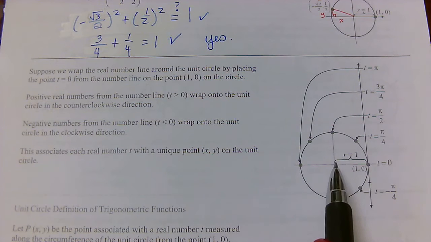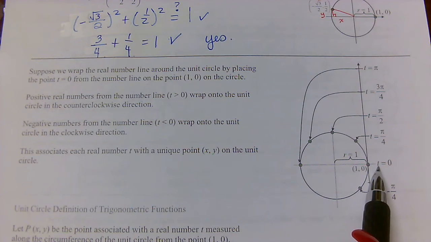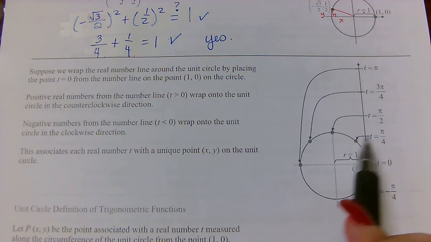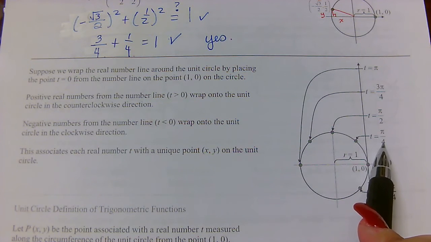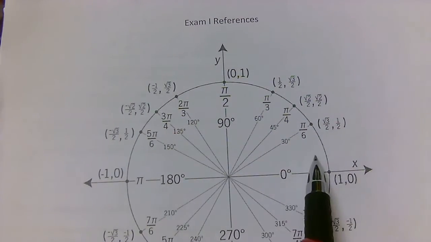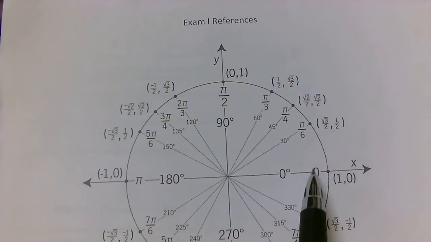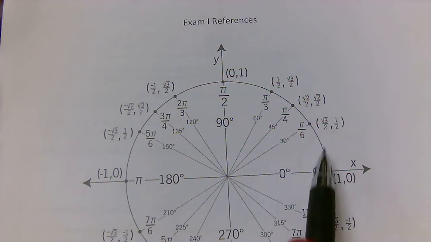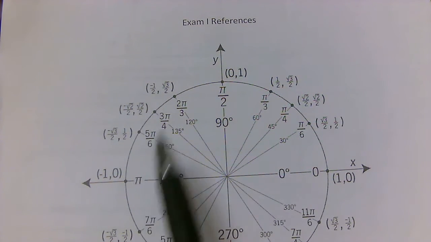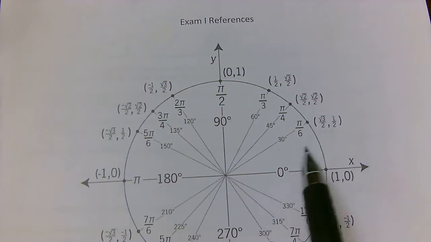So we have various points on the graph. Here, t is equal to 0. Here's our point where t is equal to pi over 4. If you go back to our unit circle here, remember we talked about the radians. If this is 0 radians, here is pi. So all I'm going to do is nicely cut up the circle.